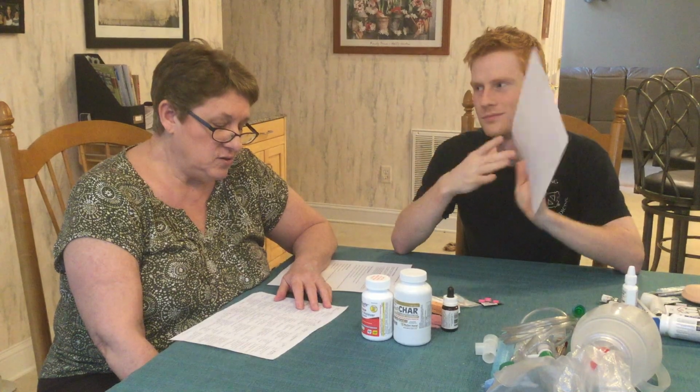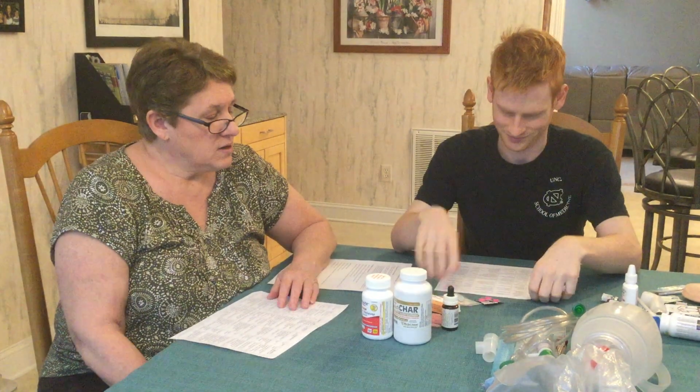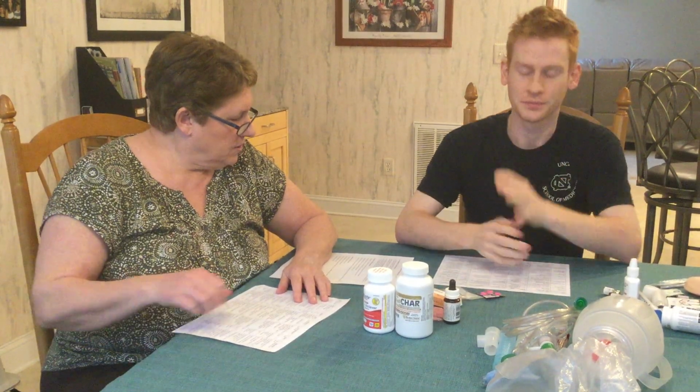The main thing here is you have to memorize the doses. We're going to go over some of this information and then actually show you how we administer the different things. So we're going to start first. The most important thing is the 5 rights of drug administration. What are the 5 rights of drug administration?